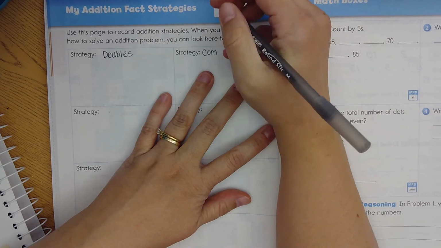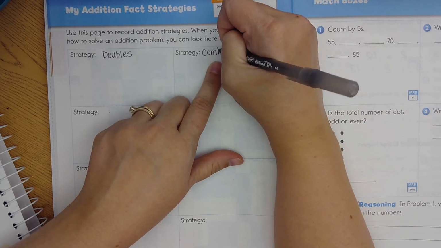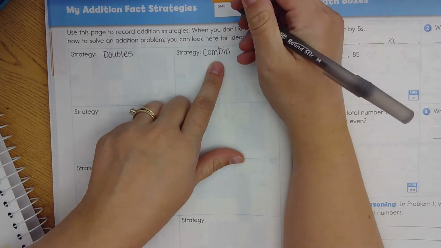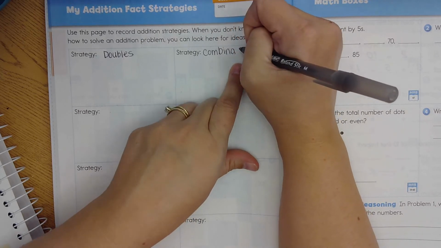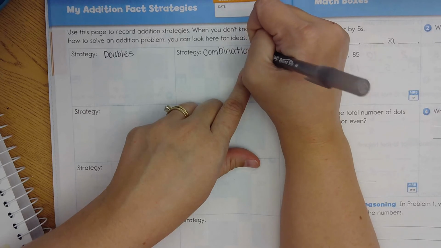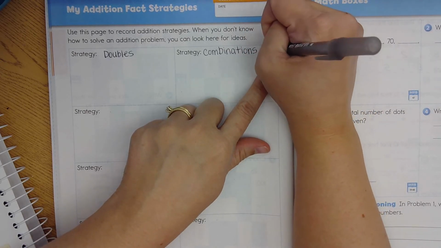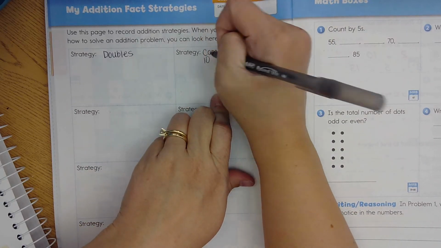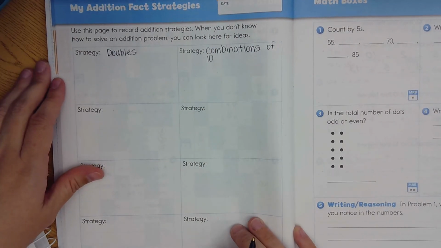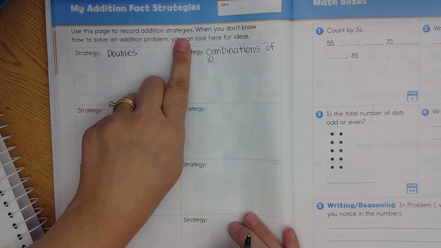So write the word combinations, C-O-M-B-I-N-A-T-I-O-N-S, combinations of 10.